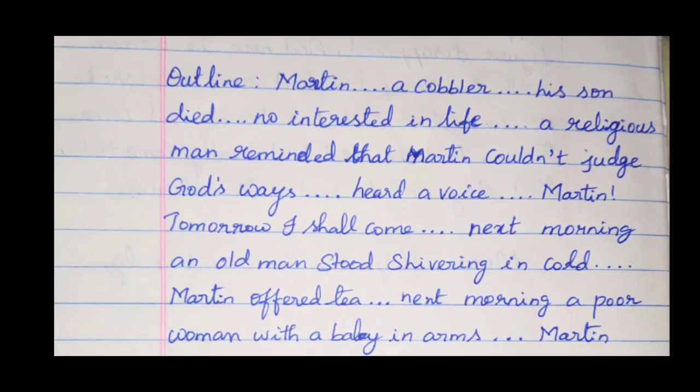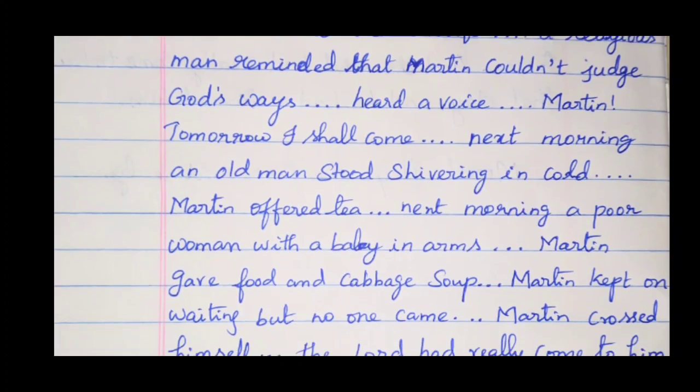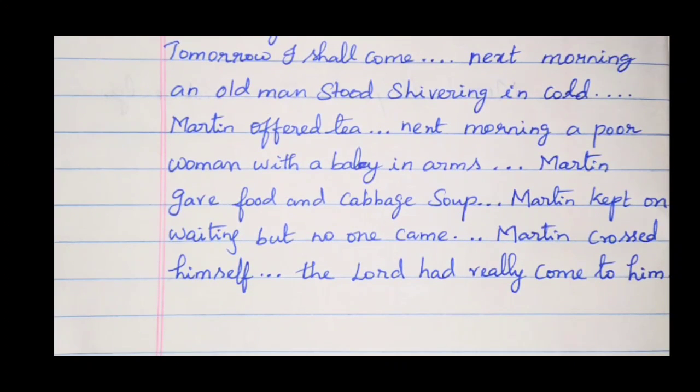Offered tea. Next morning, a poor woman with a baby in arms. Martin gave food and cabbage soup. Martin kept on waiting, but no one came. Next word, Martin crossed himself. The Lord had really come to him.